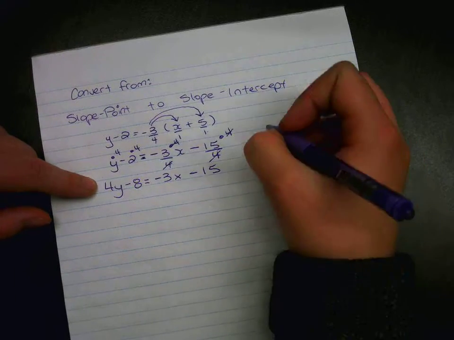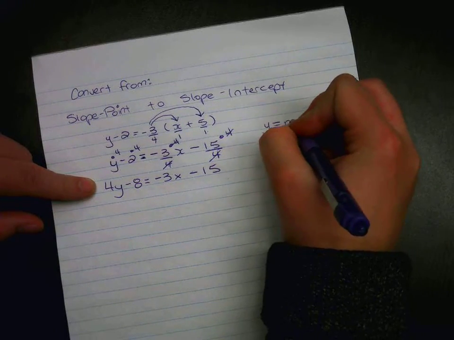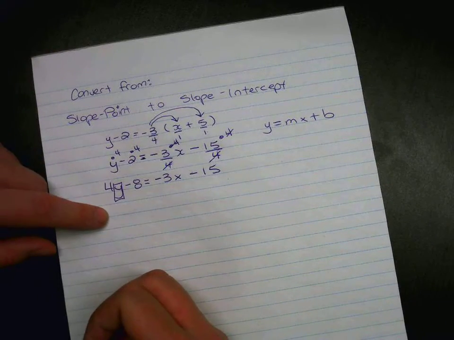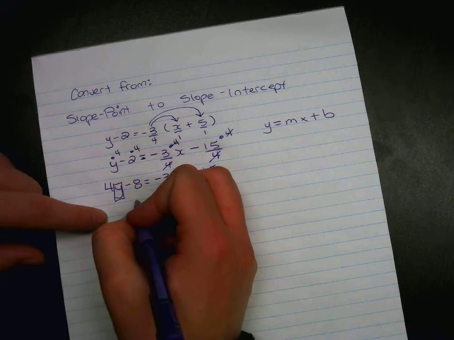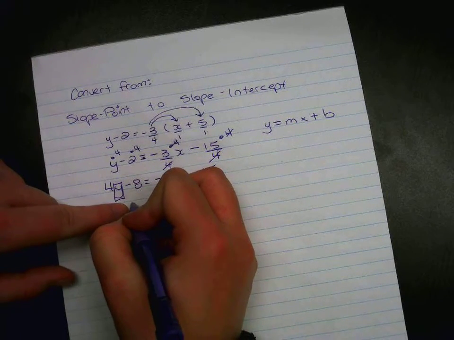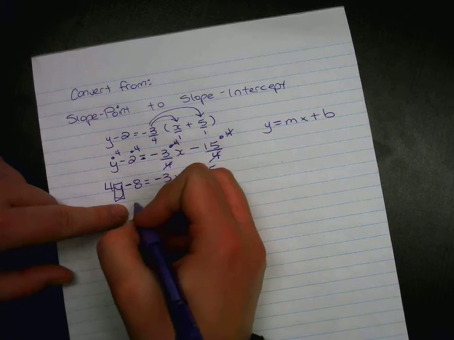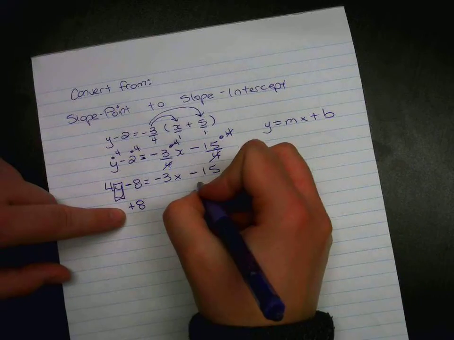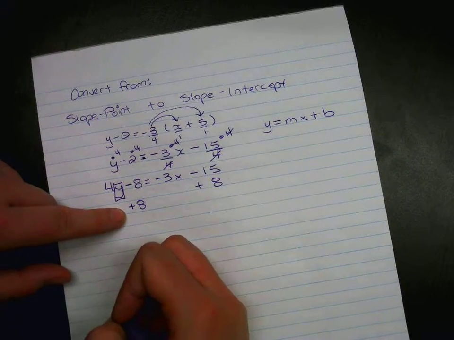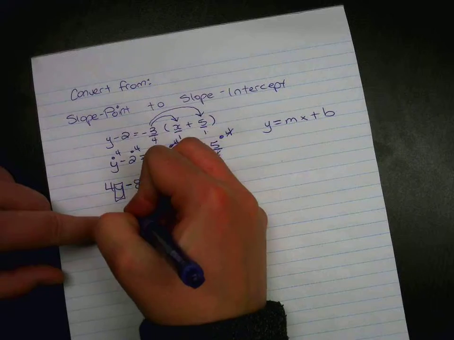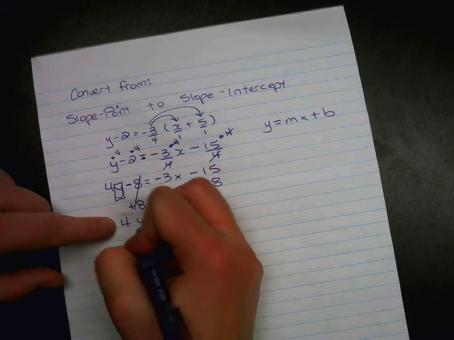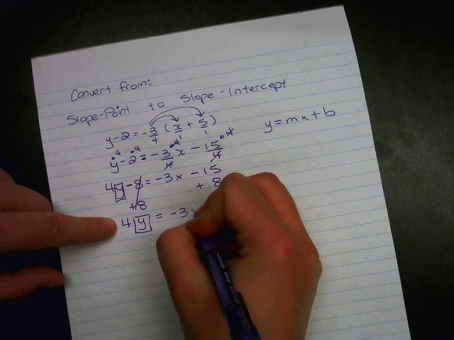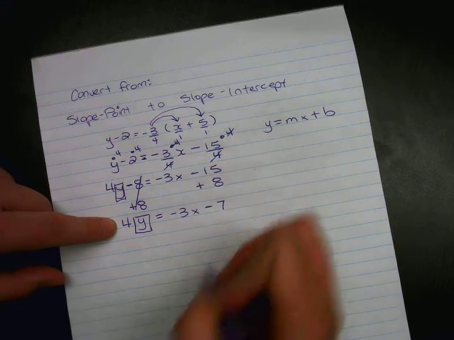If you recall, slope-intercept form is y equals mx plus b. So we want to get our y alone. Our first step is going to be backwards PEMDAS, adding and subtracting. So if this is a subtract, a negative 8, we need to do the opposite, which would be to add 8. If we add 8 to the left-hand side, we must add 8 to the right-hand side. Negative 8 plus 8 is 0, so we're left with 4y on the left-hand side, still solving for y, and that equals negative 3x minus 7.